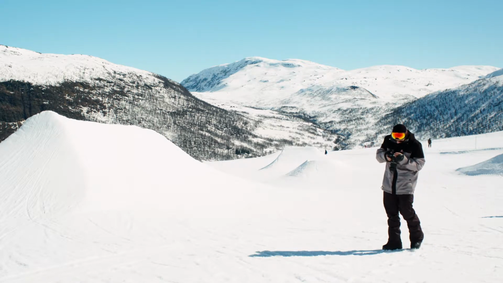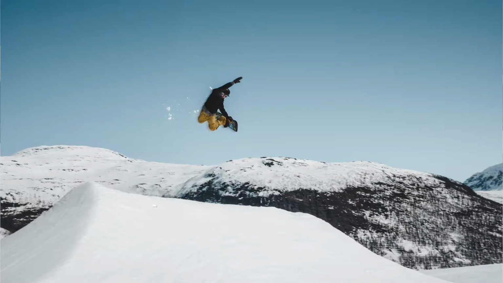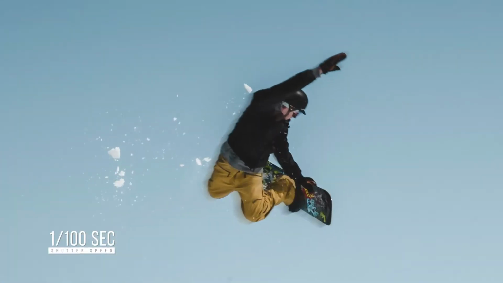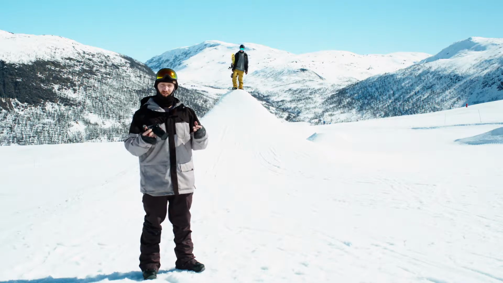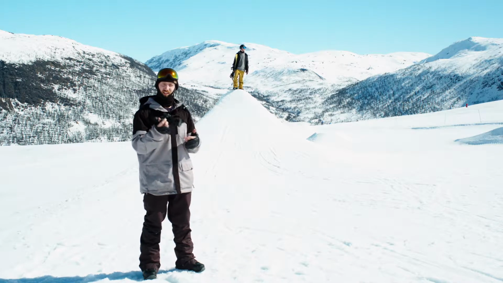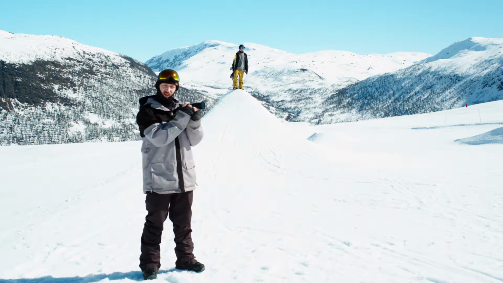So we've set up here slightly to the side of our jump to show the difference of the sideways movement and how much that affects the motion blur. Freezing motion doesn't always have to be with a moving subject. You yourself are constantly moving, so the next thing to think about is your own camera shake.